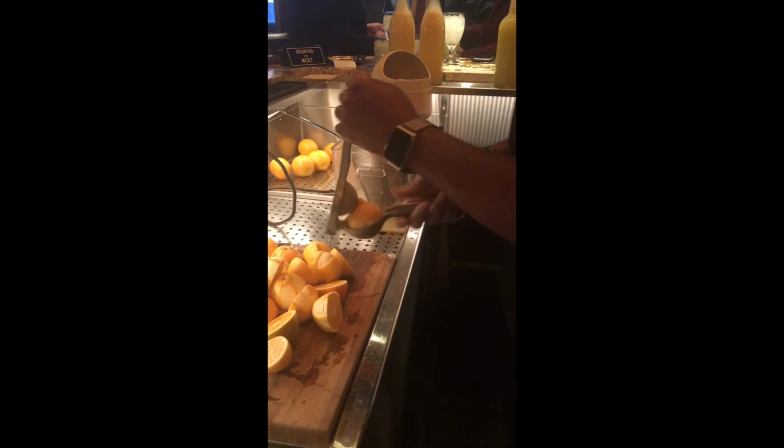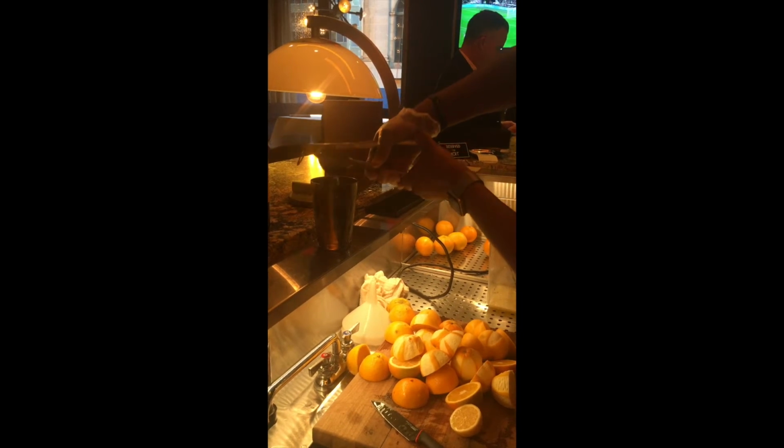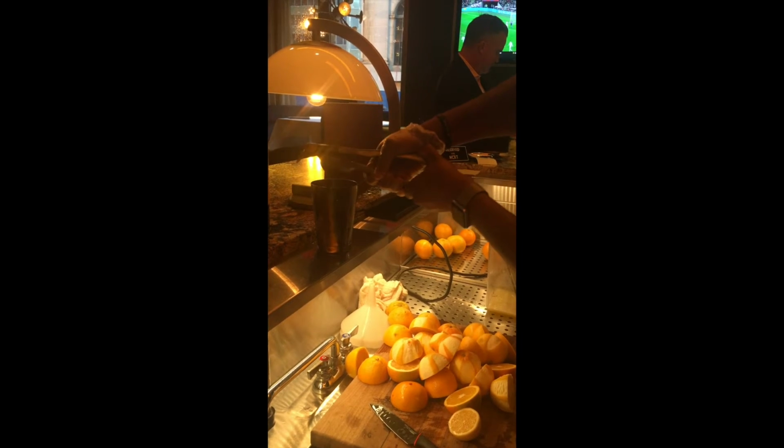This next scene is an example of forceful exertions as he uses a manual juicer to get the juice out of the lemon, once again putting repeated stress and force on that affected hand. In the next scene, he is seen using the shaker cup with one hand to mix the cocktail.